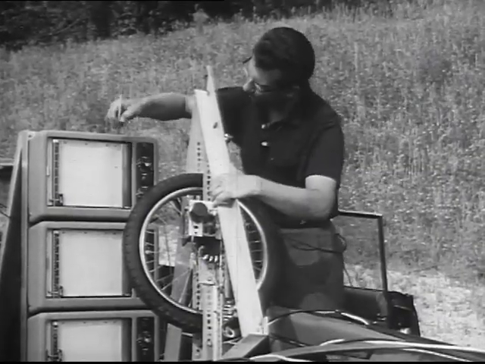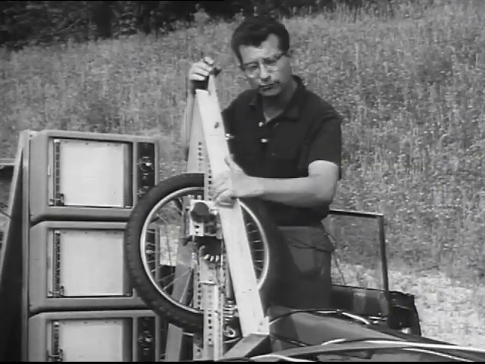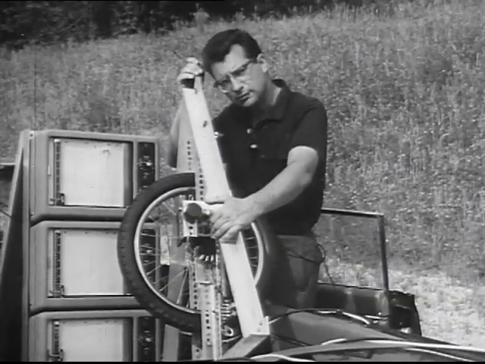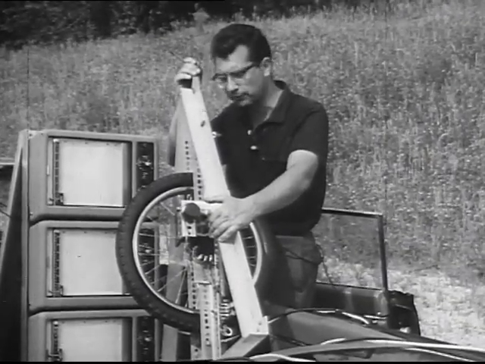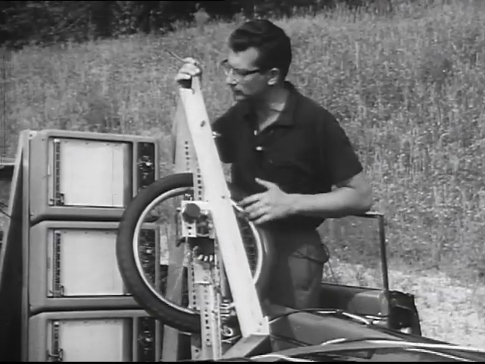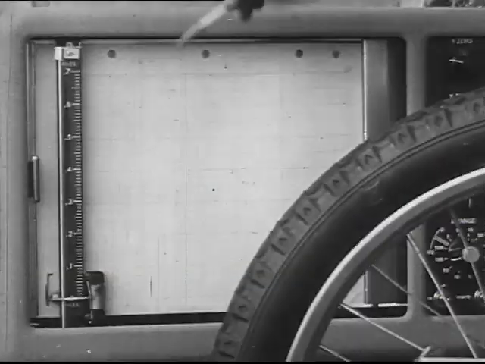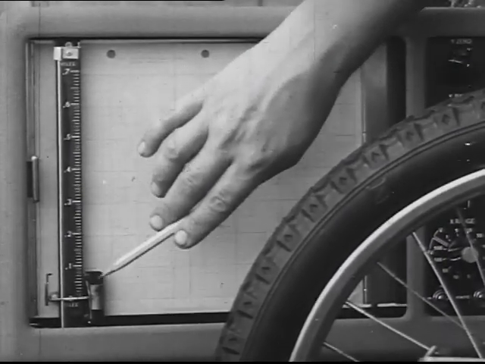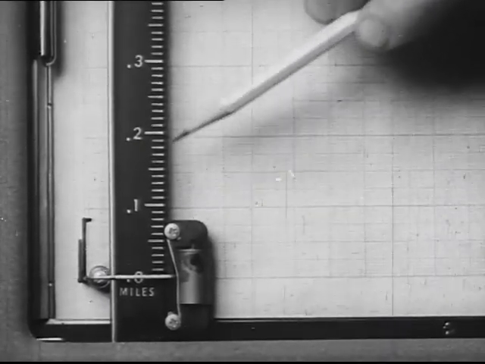These are devices for plotting curves on graph paper. If we regard them for the moment simply as meters of some unfamiliar kind, we can learn about how they work by looking at their response to the various motions of the wheel. For example, this is the distance meter. Notice that the scale is laid out in tenths. These are tenths of a mile.